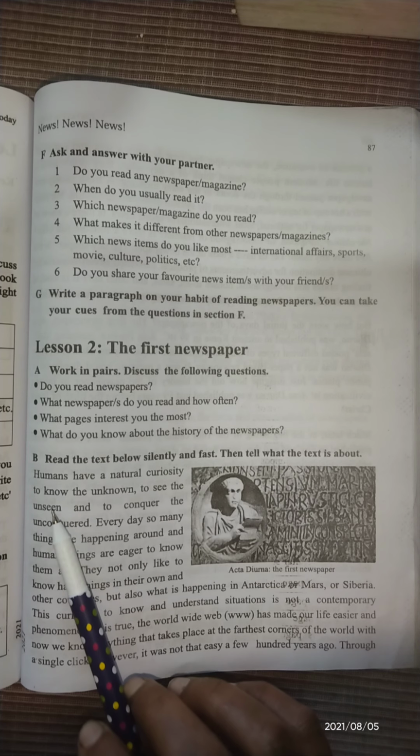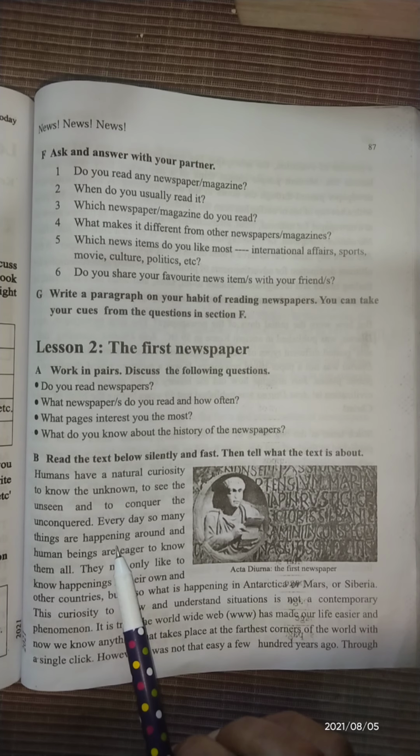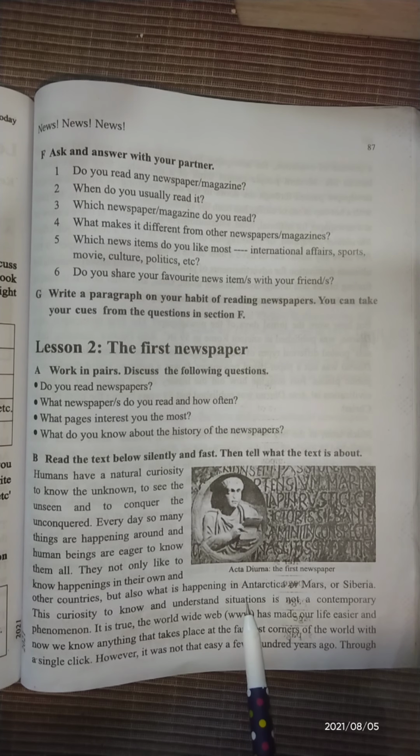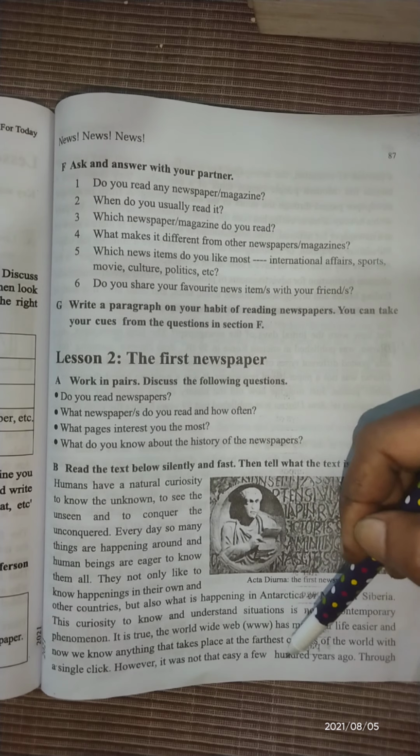Humans have a natural curiosity to know the unknown, to see the unseen, and to conquer the unconquered. Every day, so many things are happening around, and human beings are eager to know them all. They not only like to know happenings in their own and other countries, but also what is happening in Antarctica or Mars or Siberia. This curiosity to know and understand situations is not a contemporary phenomenon. It is true the World Wide Web, WWW, has made our life easier, and now we know anything that takes place at the furthest corners of the world with a single click. However, it was not that easy a few hundred years ago.